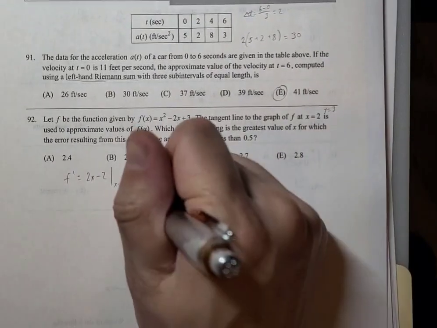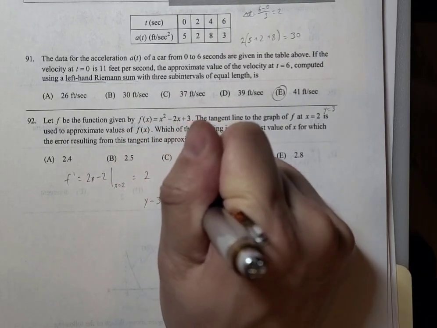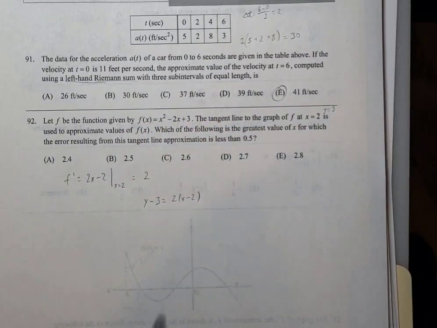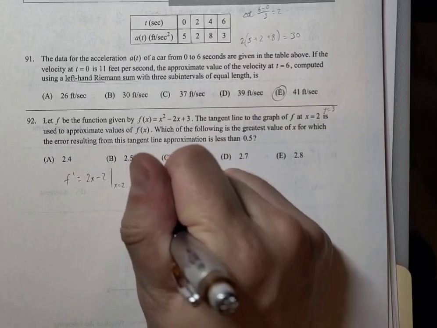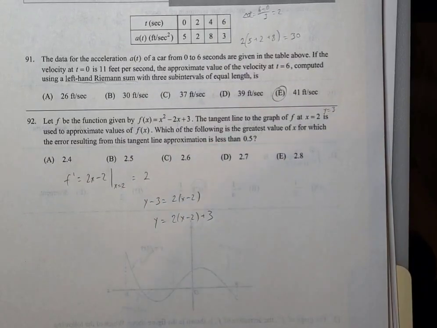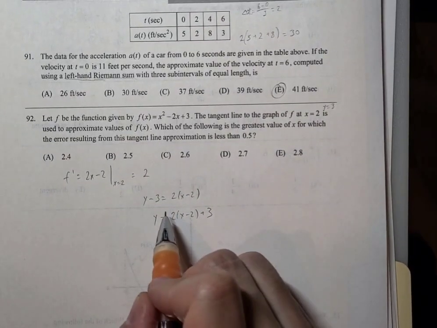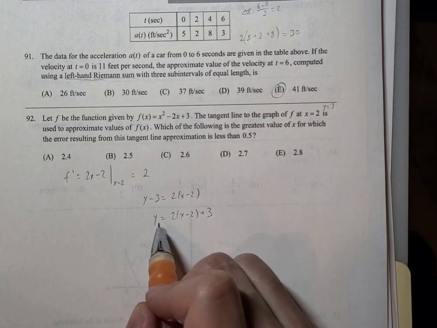Let's find that tangent line. y minus 3 is 2 times x minus 2, okay? So let's write it like this. I don't think we need to simplify because we need to put it in the calculator anyway. So this is the tangent line approximation.